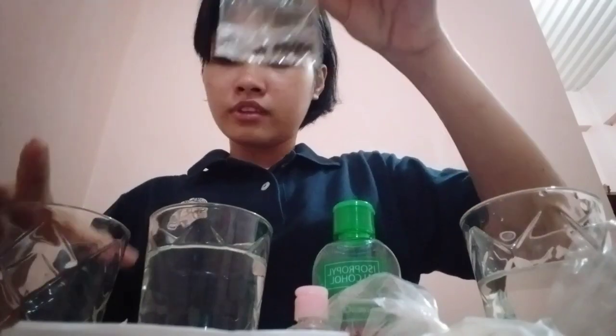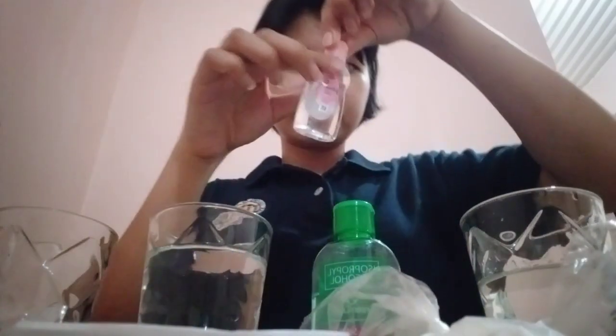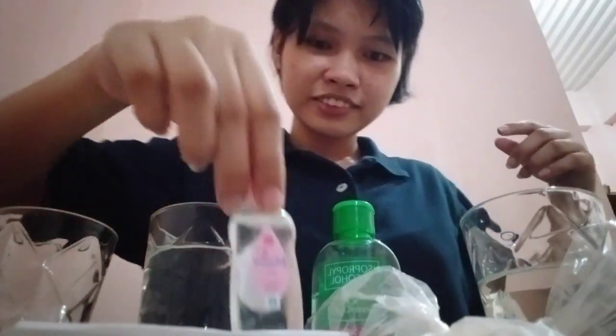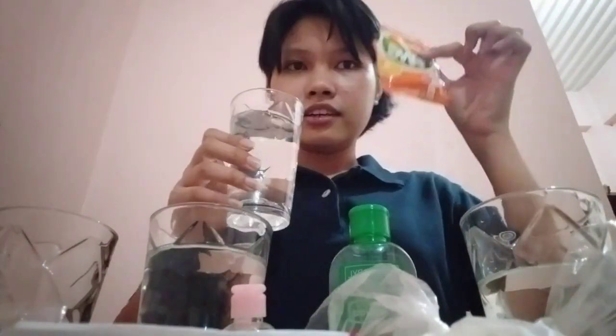And as you can see, we have here many water because we will use them later on. But we have here vinegar and pepper. We have here baby oil, isopropyl alcohol, the water itself, and water and Tang. Let's first define or classify these first 5 matter we have here.